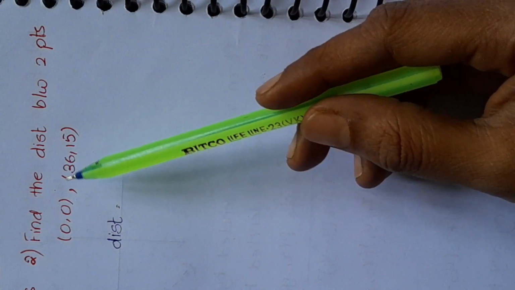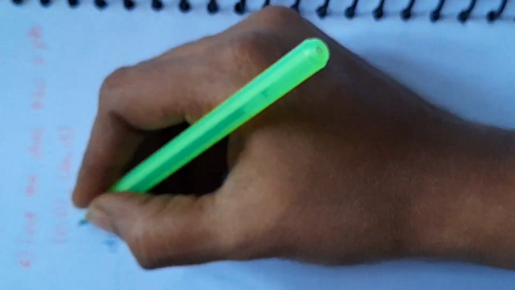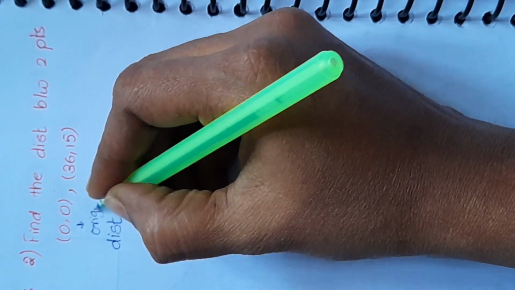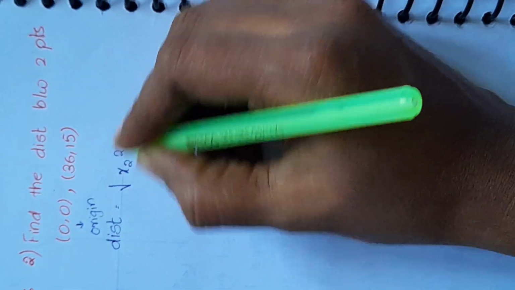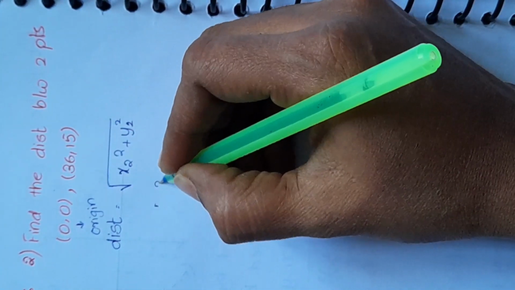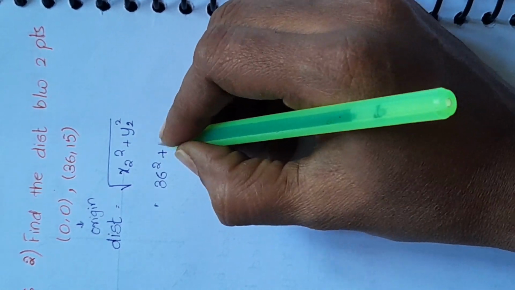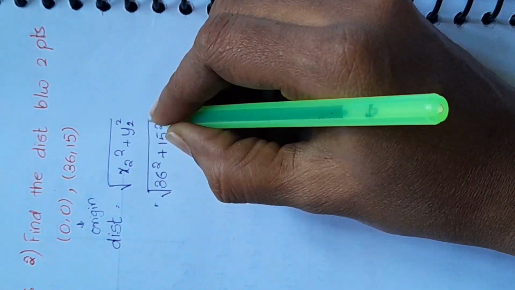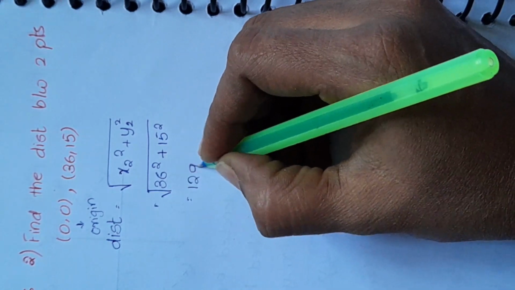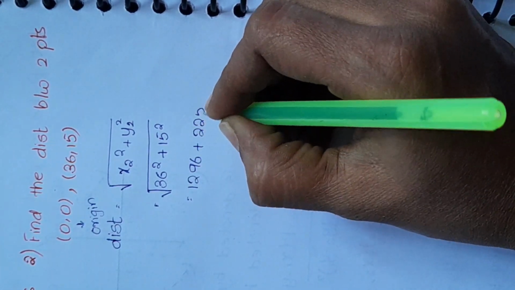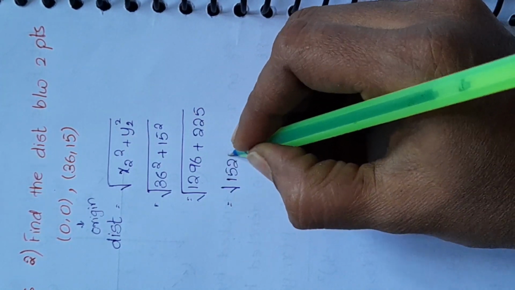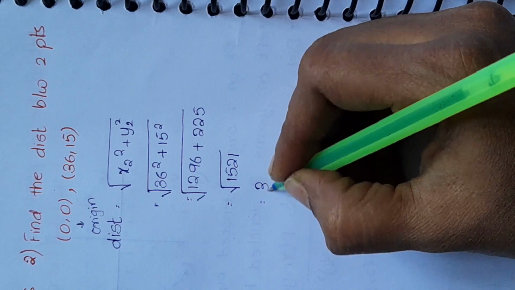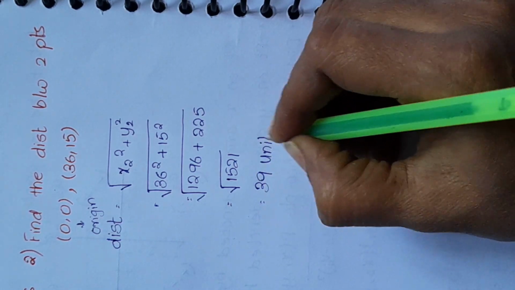Second question is find the distance between the 2 points (0, 0) and (36, 15). (0, 0) is the origin. Now the distance formula changes to, as 1 point is the origin, root of x2 square plus y2 square. Directly substituting the values, 36 square plus 15 square. So 36 square is 1296 plus 15 square is 225. Add this, 1521. Root of 1521 is 39 units.